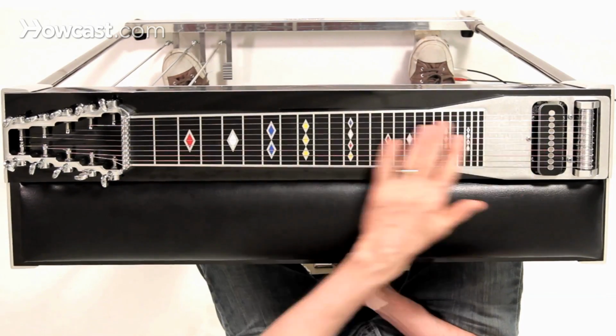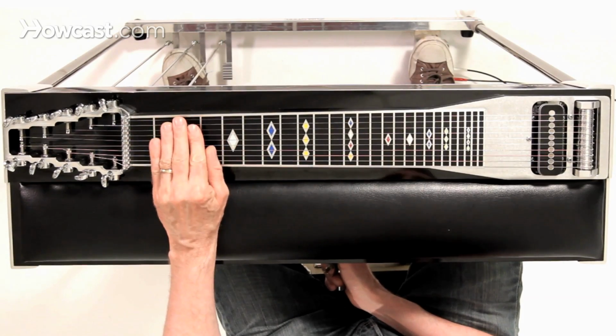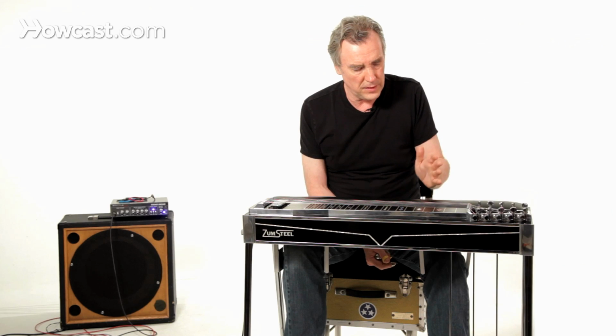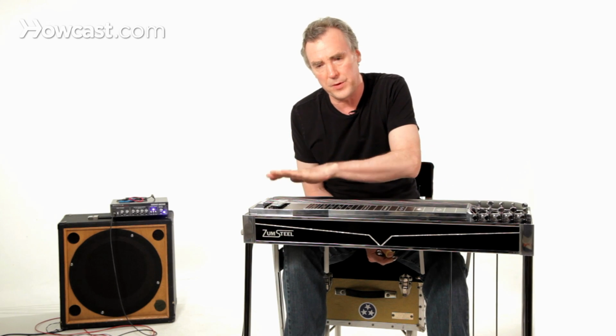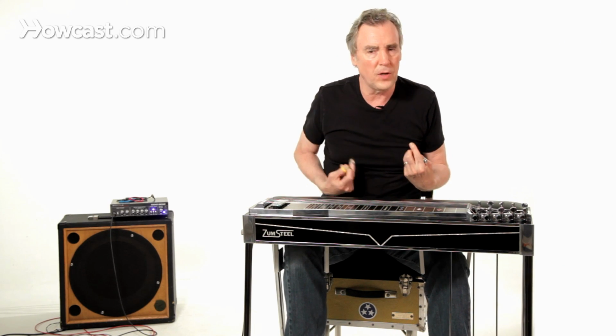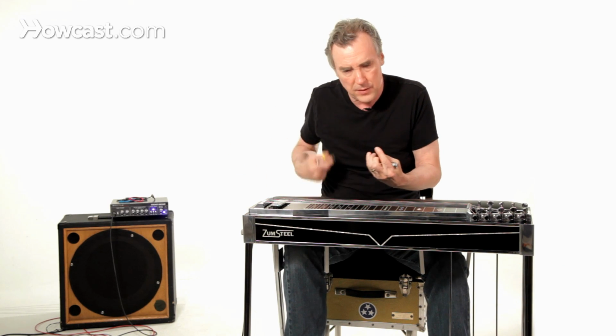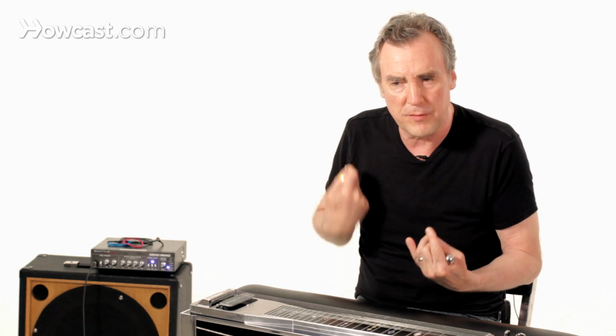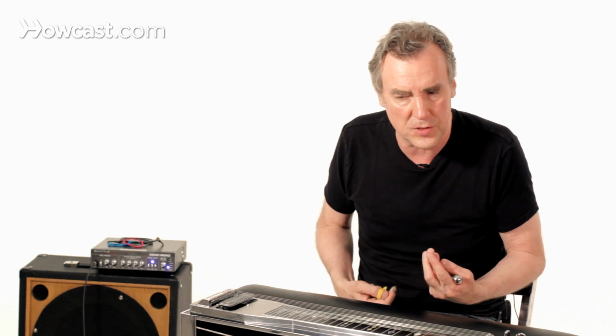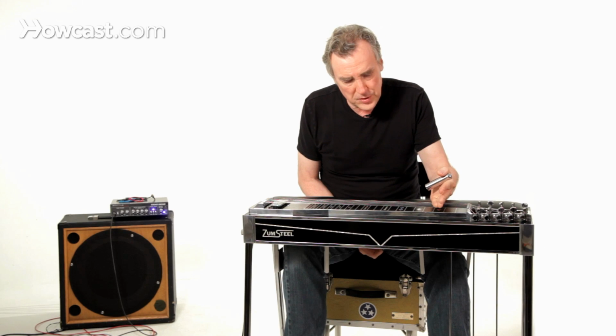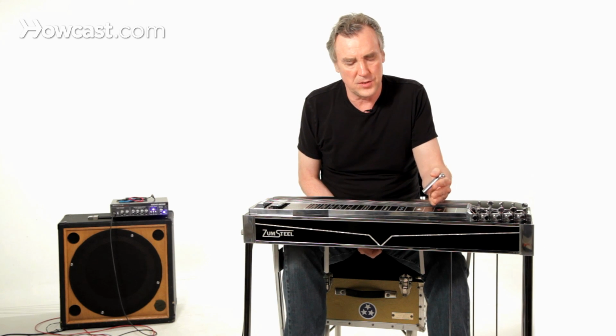A pedal steel is called a guitar, but it really has a very different role than a regular guitar. With a regular guitar, you can be part of the rhythm section, you can just strum along and be almost part of the drum kit, hanging out with the hi-hat, especially very friendly with an acoustic guitar or any kind of strummed instrument. You don't really strum the pedal steel. It's just not how it works.